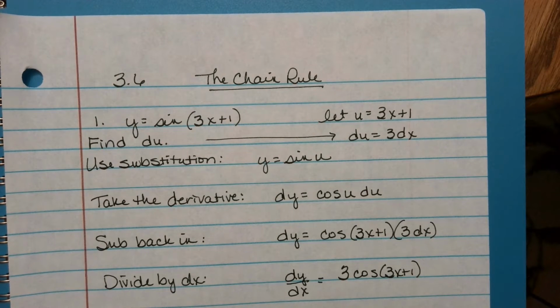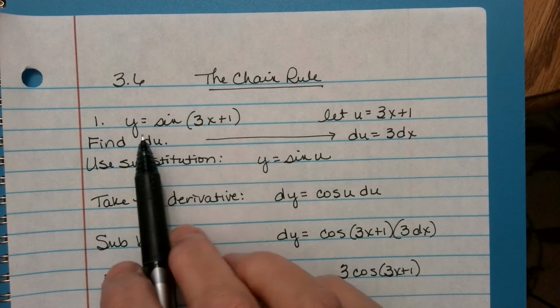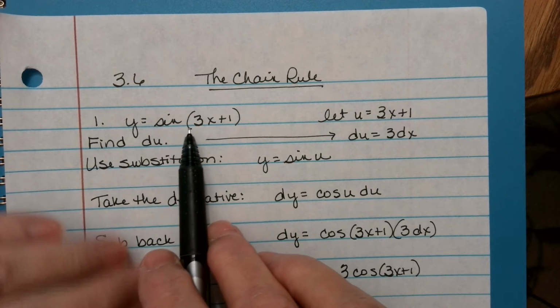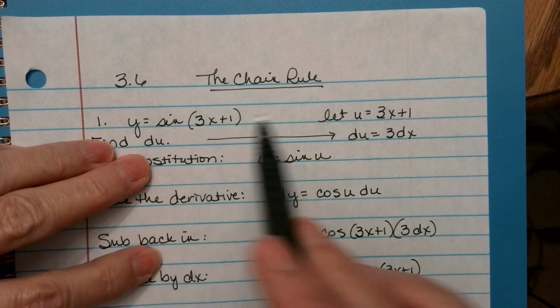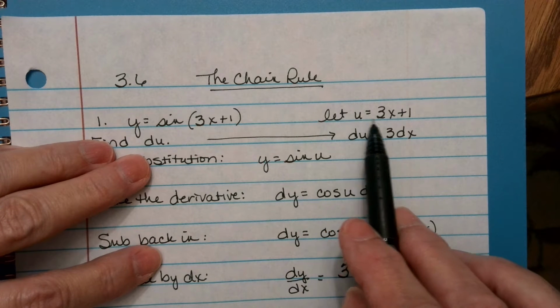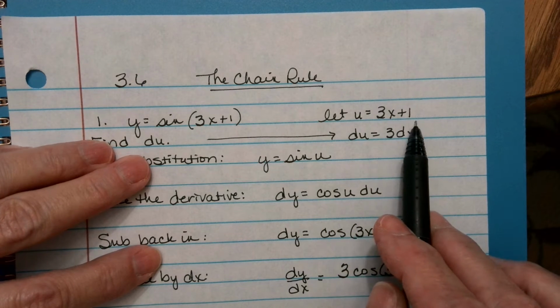Okay, this video is on the chain rule, which is in 3.6. So this is how the chain rule works. Like number 1 in the homework, it says y equals the sine of 3x plus 1, and then they tell you to let u be 3x plus 1.